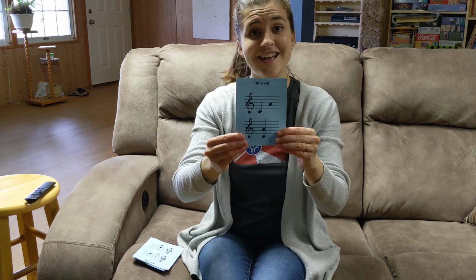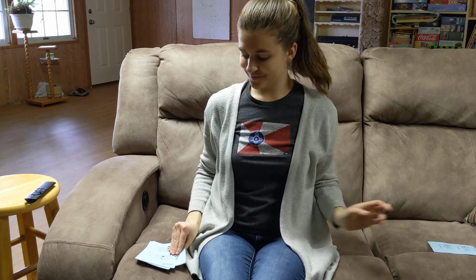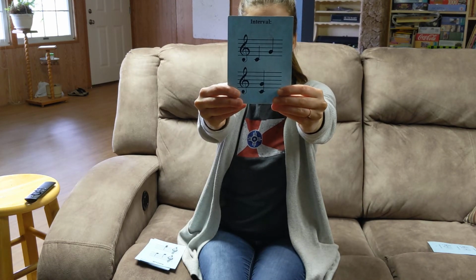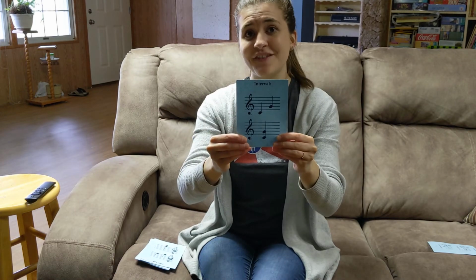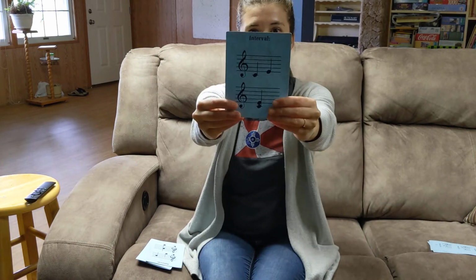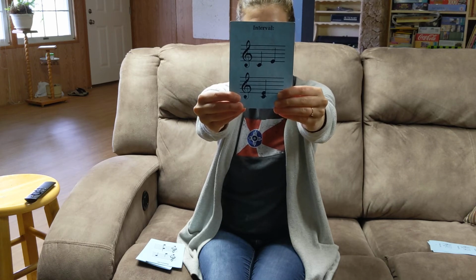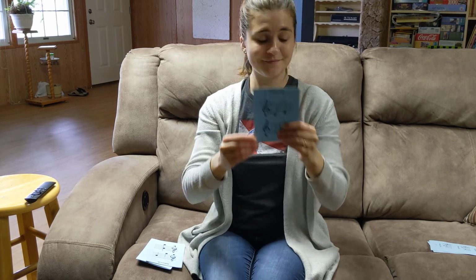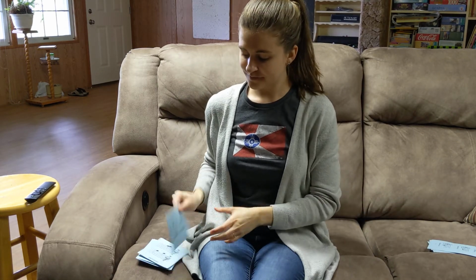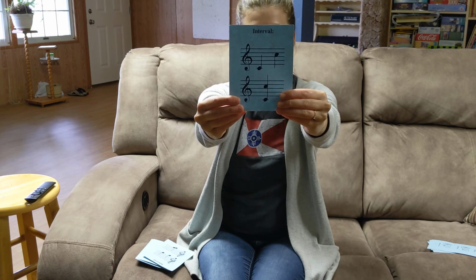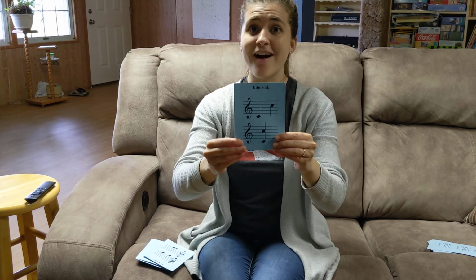C to A, the 6th. C to G, this is a 5th. C to E, a 3rd. This one is C to C, octave.